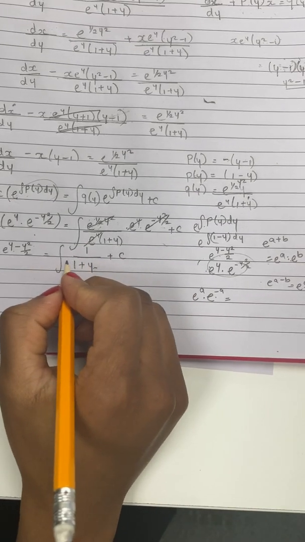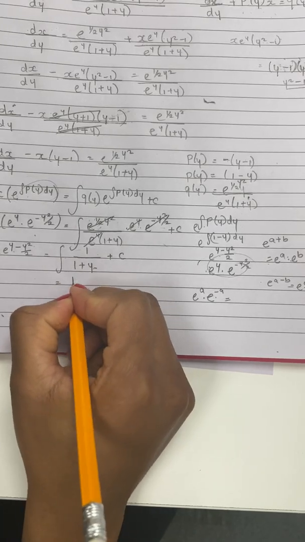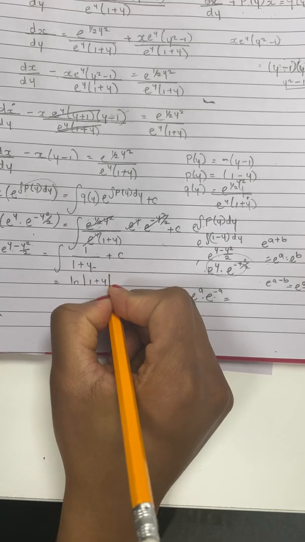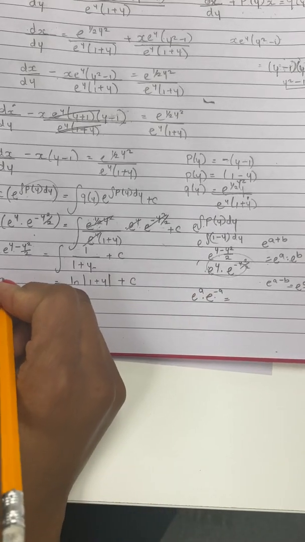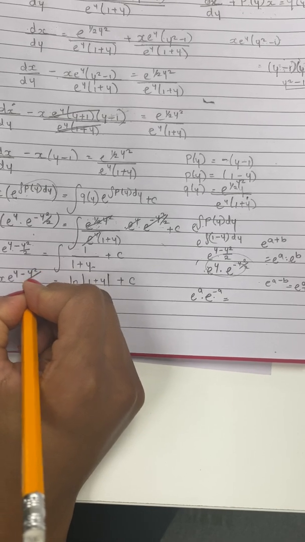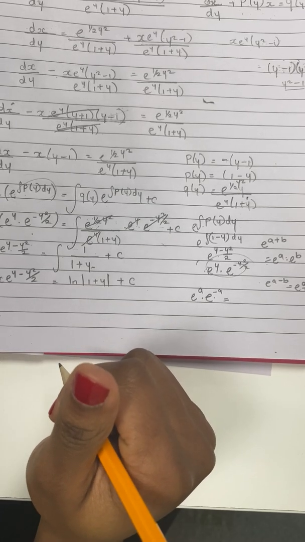To find the integral of that, it becomes ln of the absolute value of 1 plus y, plus c. So x times e to the power of y minus y squared divided by 2 equals that, and this is our general solution.